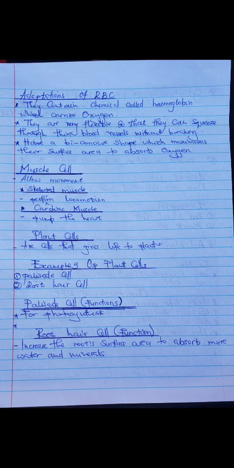Number two type of cell that we are going to talk about today is what we call muscle cell. Muscle cell rakakosherei. In short, muscle cell, it is very, very important. Why? Because it creates movement. It allows movement. It allows kuti ufambe uite zvese zvaunoita. It's because of what we call muscle cell.